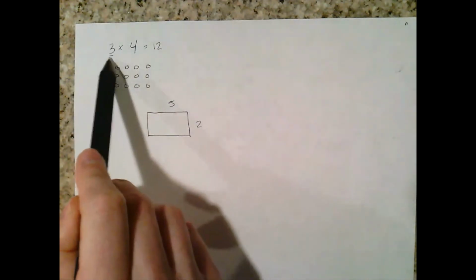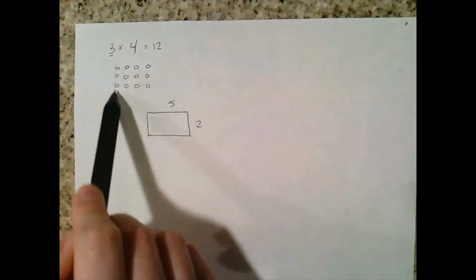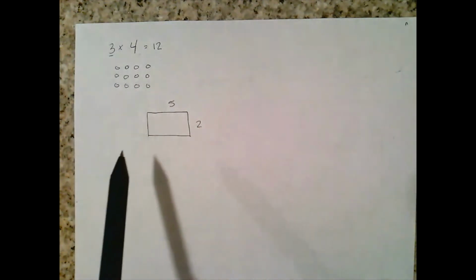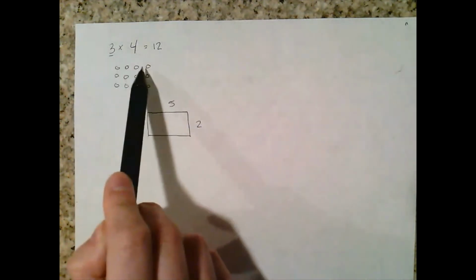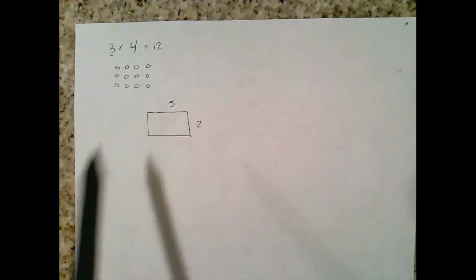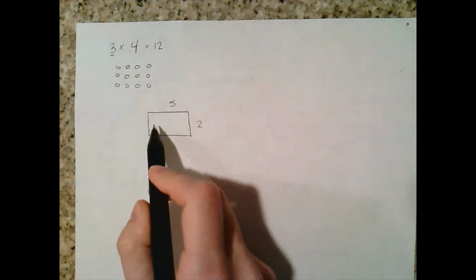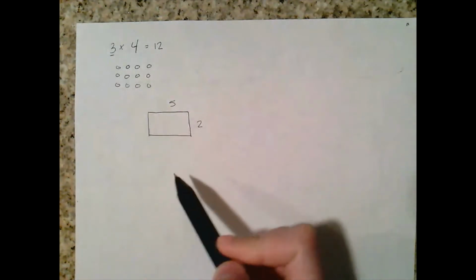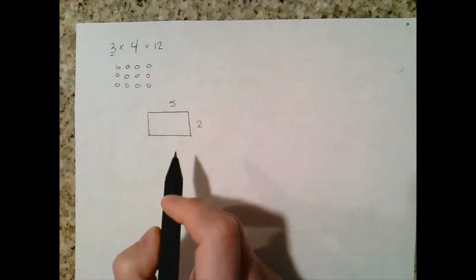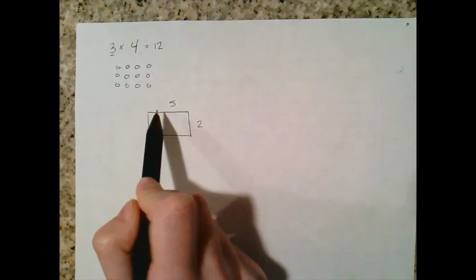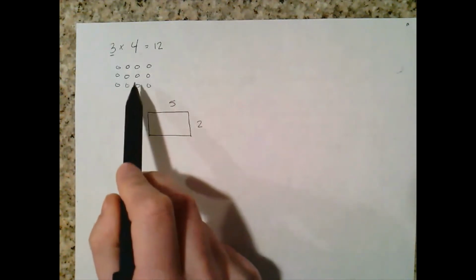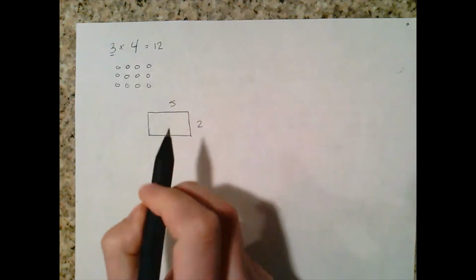So we had this, it told us there was 3 down, so look right here, there would be 2 if I were to draw it in, and 4 across, so there would be 5 across right there. If I want to find the area, which is the space inside of a rectangle or square, you just multiply your length and your width, because it's just like there's an array on the inside.